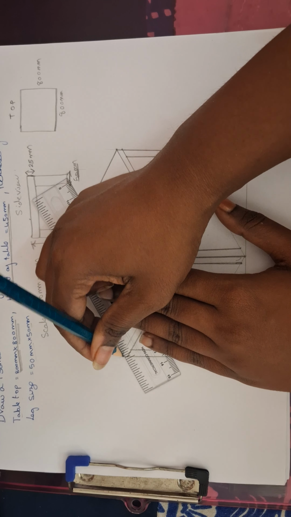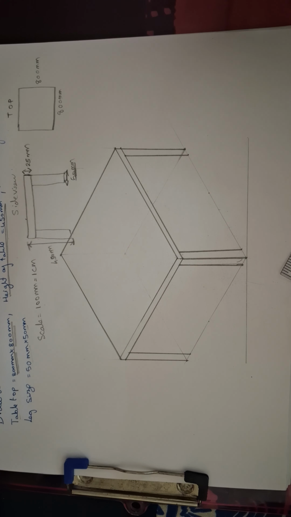Now you see we have completed drawing the table.